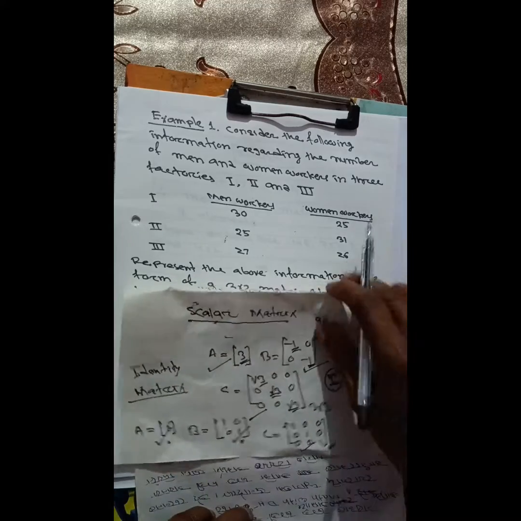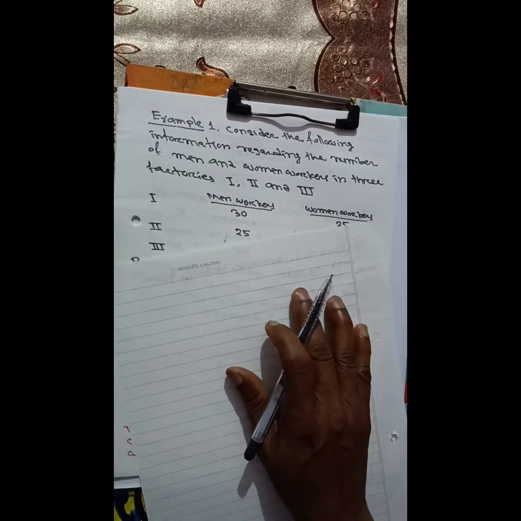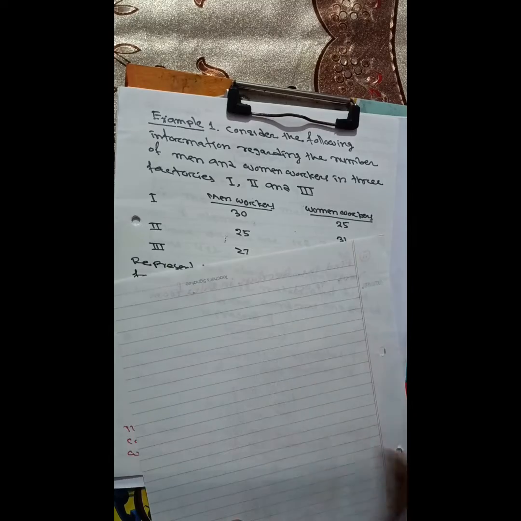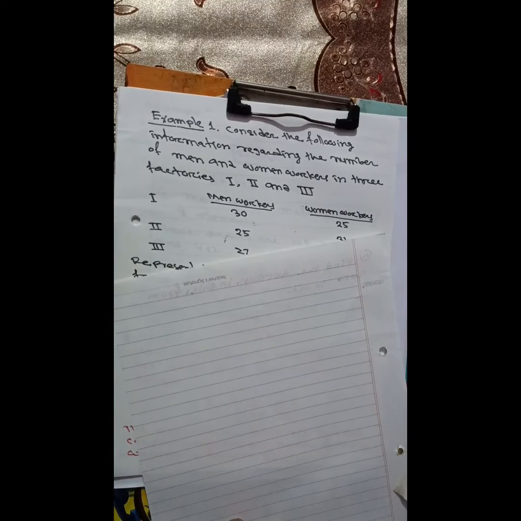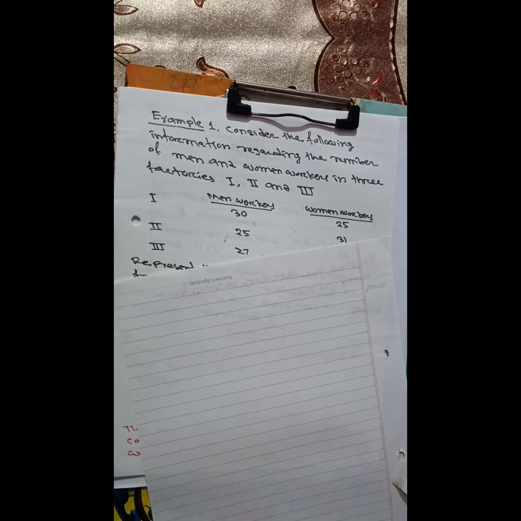Now we are going to discuss the zero matrix. A matrix is said to be a zero matrix or null matrix if all its elements are 0.